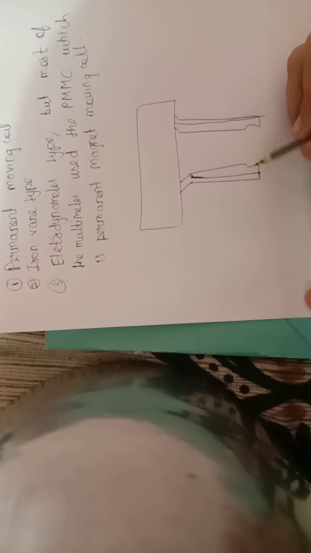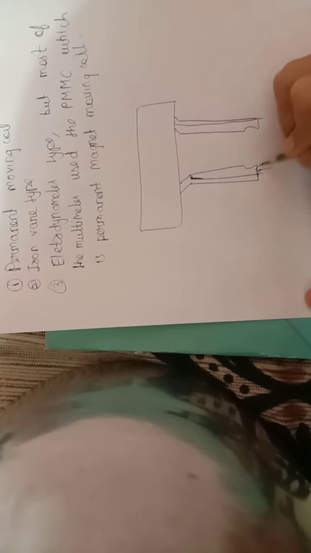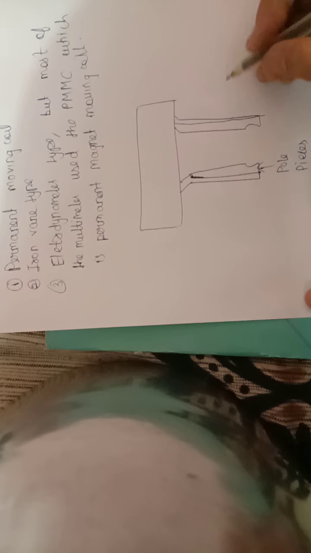These both are the two poles at both ends.